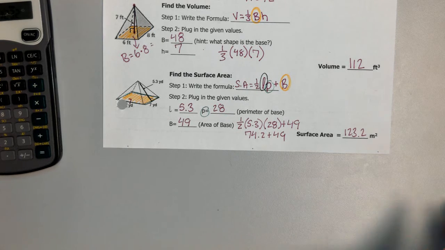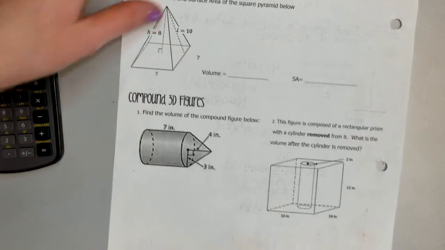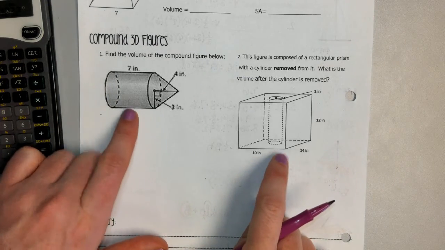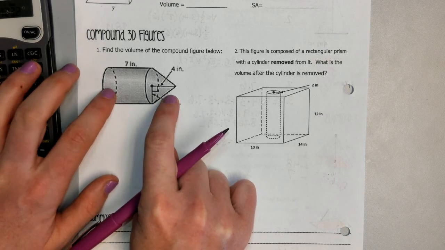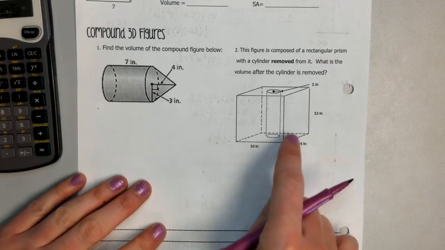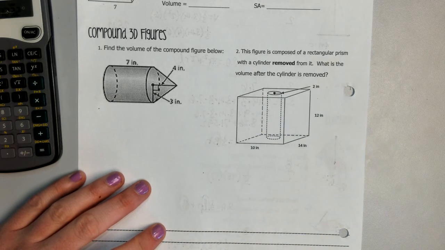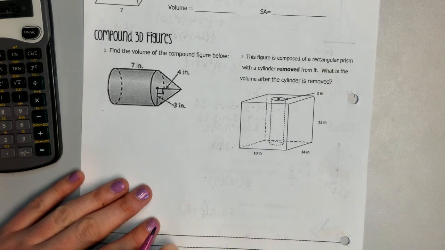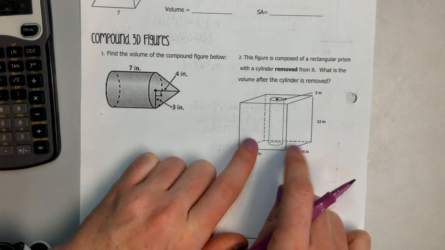Flip it over on the back. There is a practice problem for you to try on your own, so do that. When you finish this practice problem, work on these two compound 3D figures. This is a cylinder and a cone. Find the area of each, add them up. This is a rectangular prism with a cylinder taken away. So if you're removing it, you're going to subtract it. So this is a compound figure where you add. This is one where you subtract.